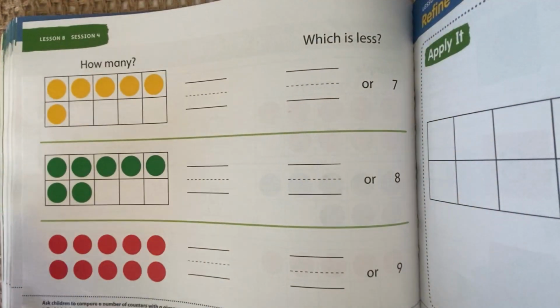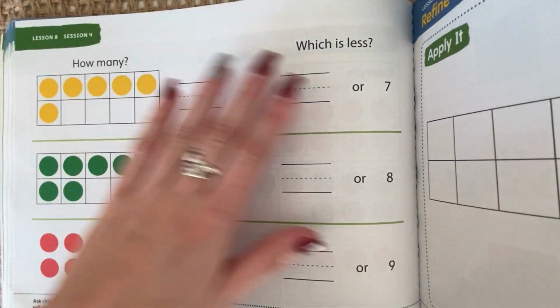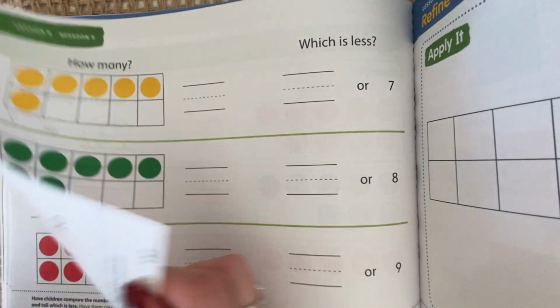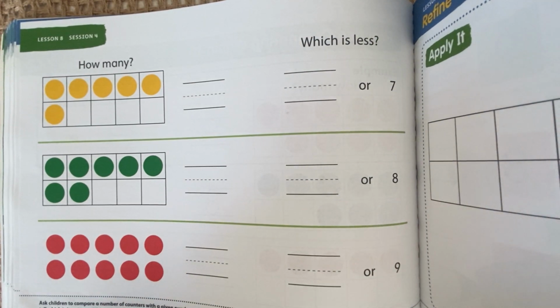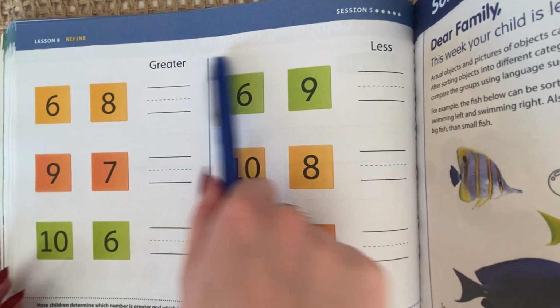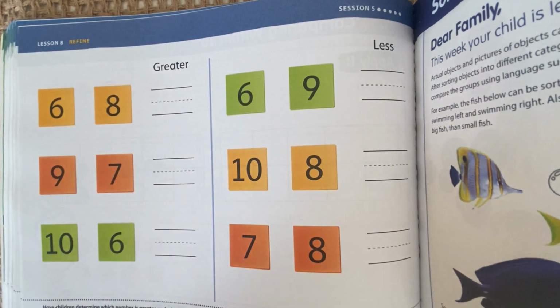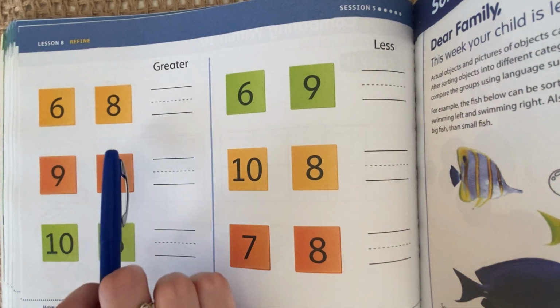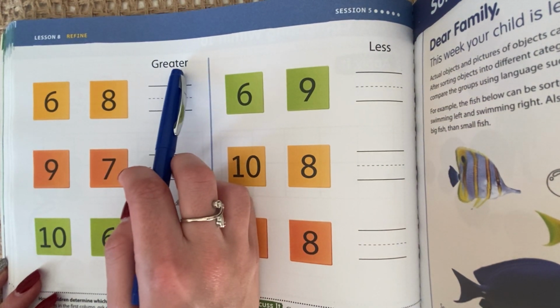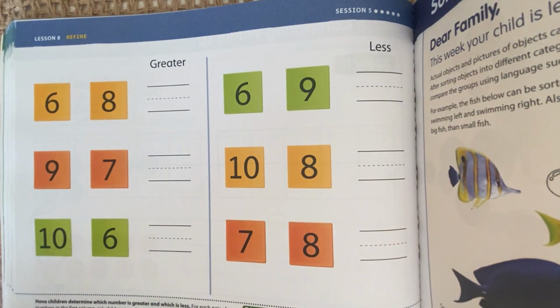All right, so when you look at this page, you're going to do the same thing. You're going to find which one has less. All right, and then you can also do this page as some extra practice. Since we'll be taking our comprehension check tomorrow, this will be some extra practice where you can compare which number is greater or more and which one is less or fewer.